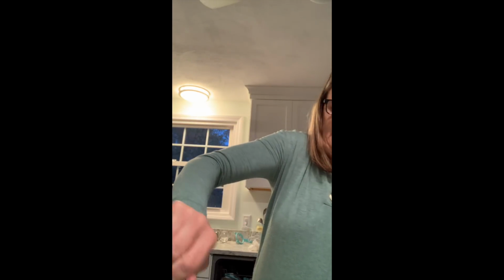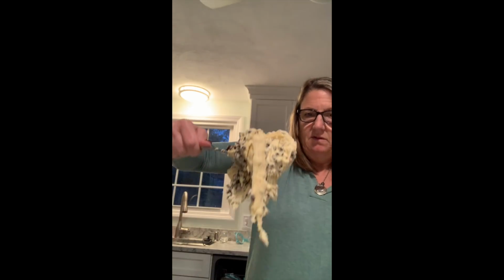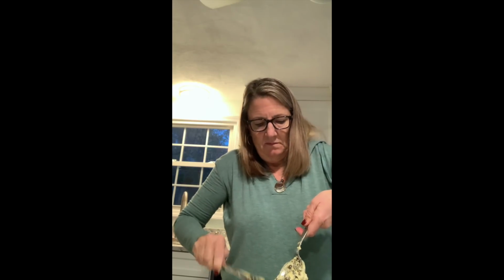I'm gonna spray it. It's really sticky for some reason. I'm gonna put it in a pan. And then I'm gonna have to spread it out so it bakes evenly.